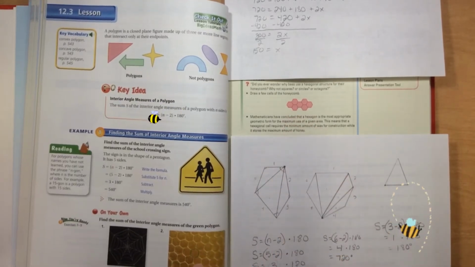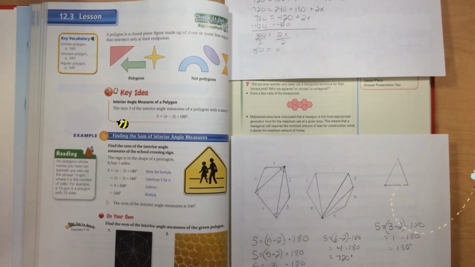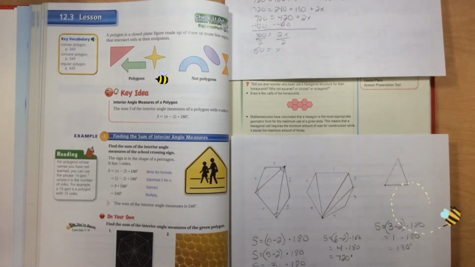The real honeycomb would, of course, look more like this picture here. Mathematicians have concluded that a hexagon is the most appropriate geometric form for the maximum use of a given area. This means that a hexagonal cell structure requires the minimum amount of wax for construction while it stores the maximum amount of honey. And that seemed kind of interesting to me, so I shared it with you. So there.